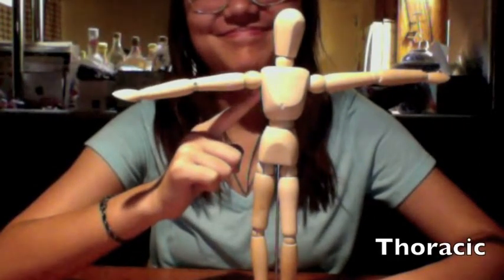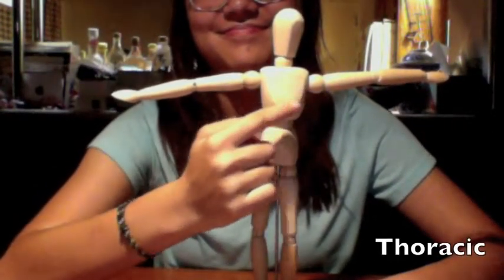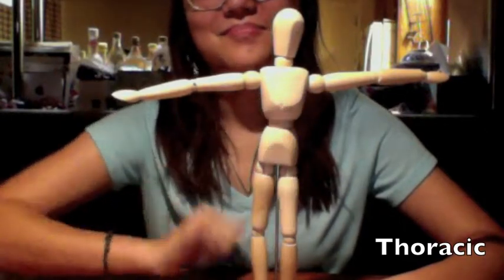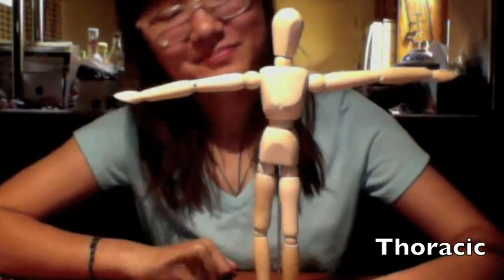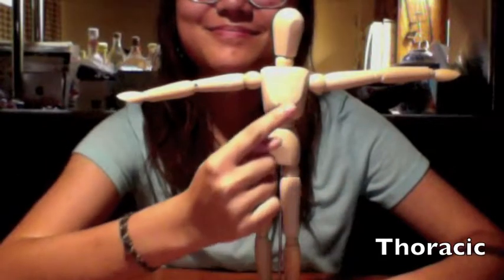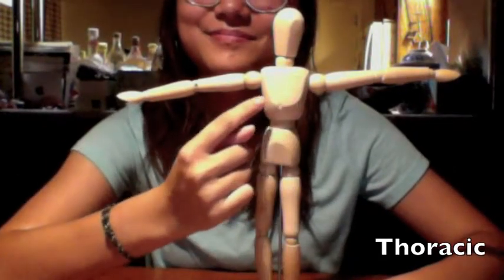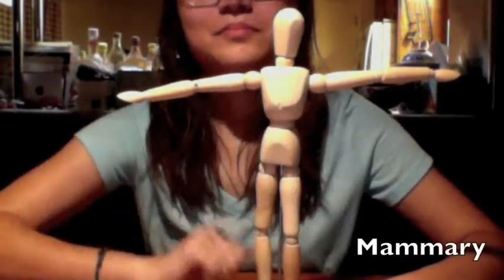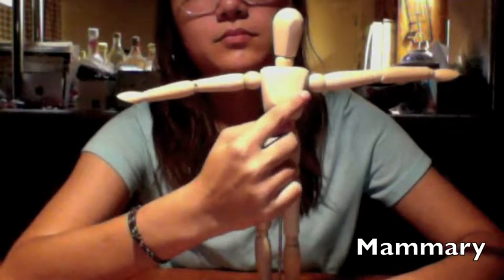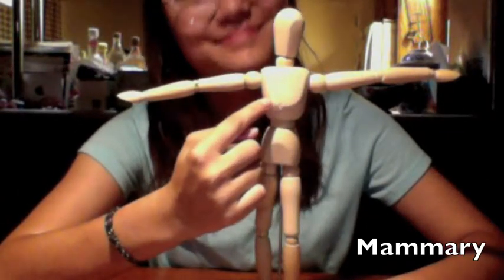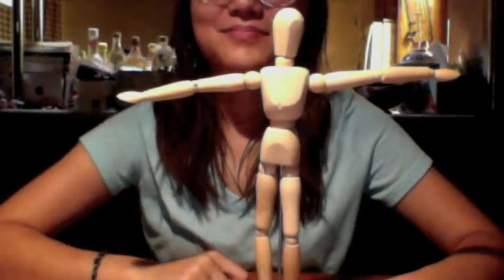The thoracic is the chest, because if you're like me and you still remember the anatomy of an ant from middle school, you know that the thorax is the middle part of an ant, so I guess you can compare it to a chest. The breast is the mammary, because only mammals have mammary glands. Alright, that's enough of that.